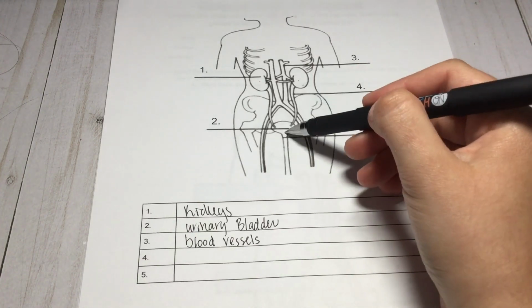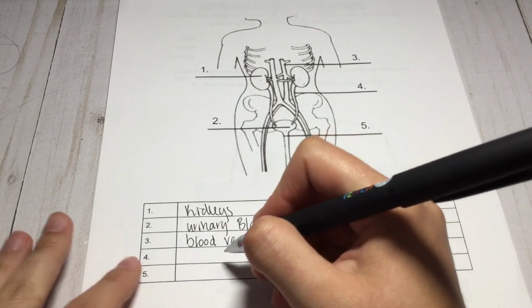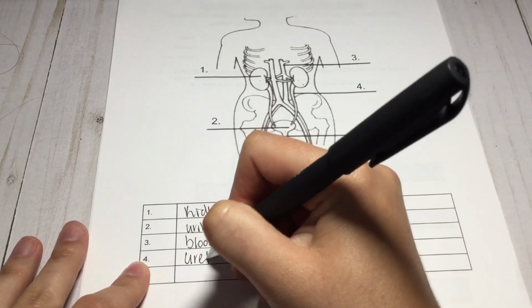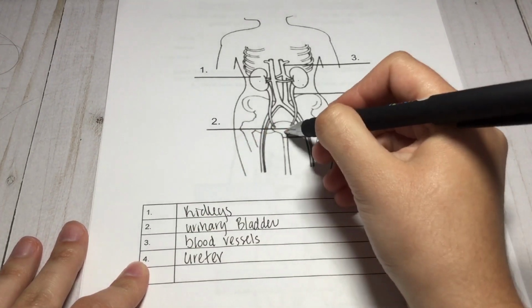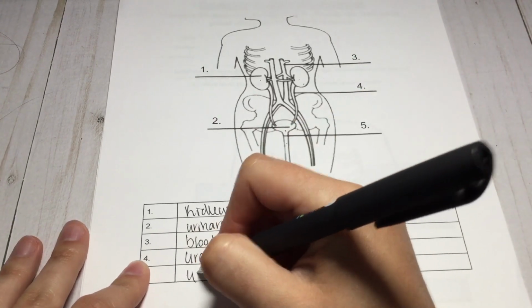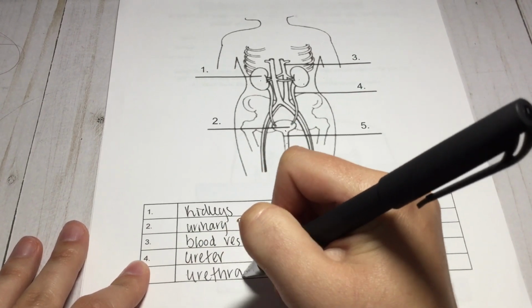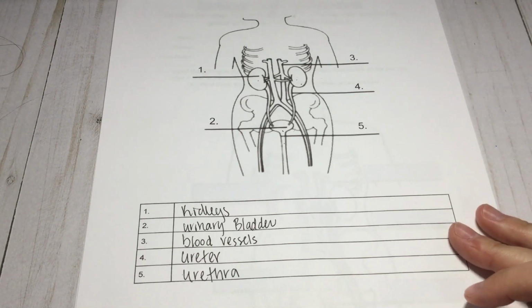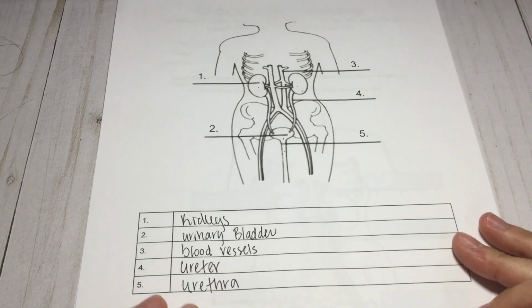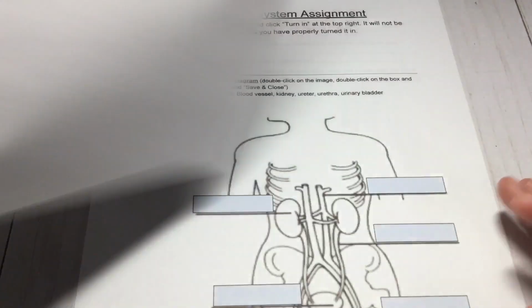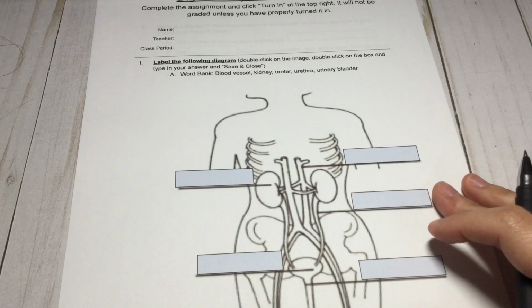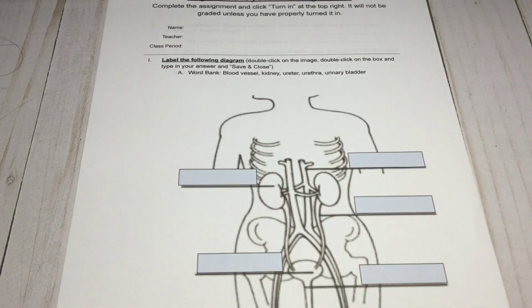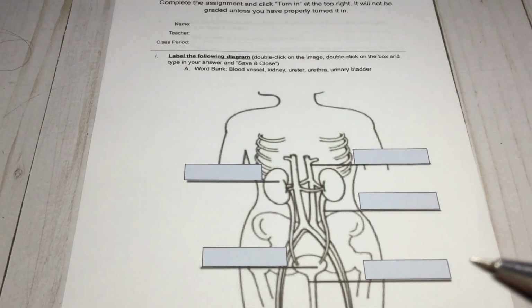So connecting the kidneys to the urinary bladder is the ureter. And then connecting the bladder to the outside of the body is the urethra. So ureter and urethra, two entirely different words. They sound similar. They're spelled kind of similar. Just try to keep them straight. Okay, at this point, go and try this on your own. See if you can get it without any help.